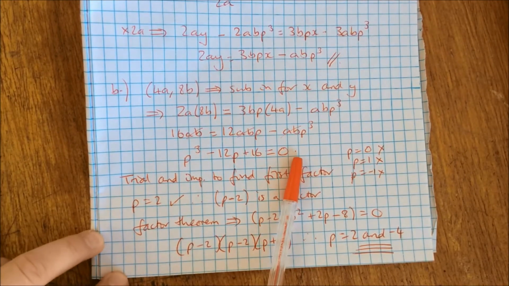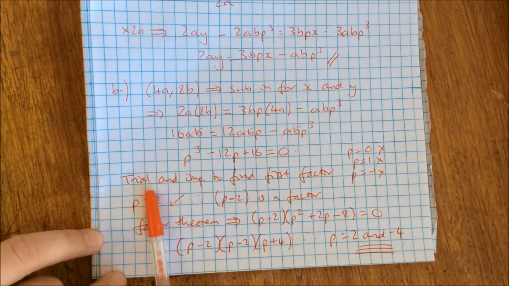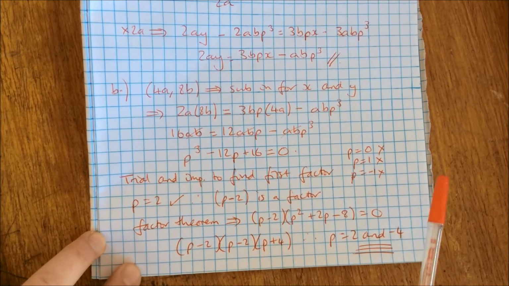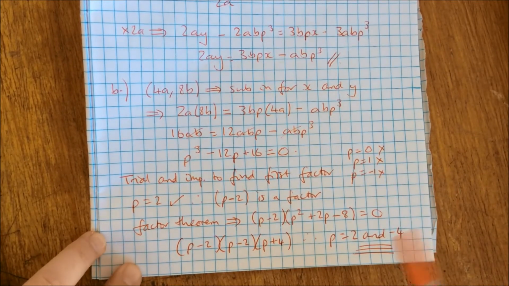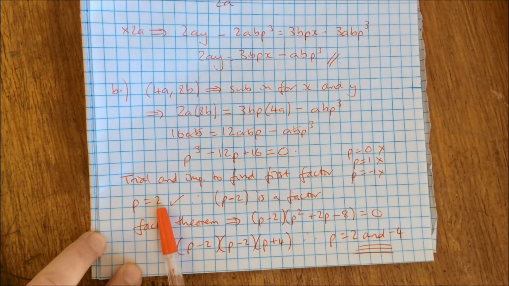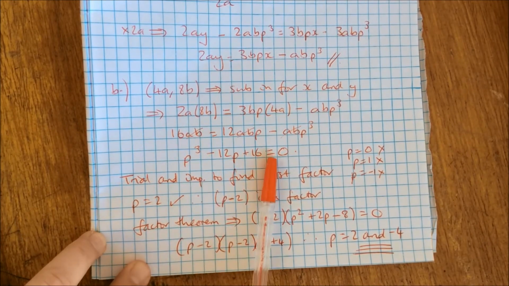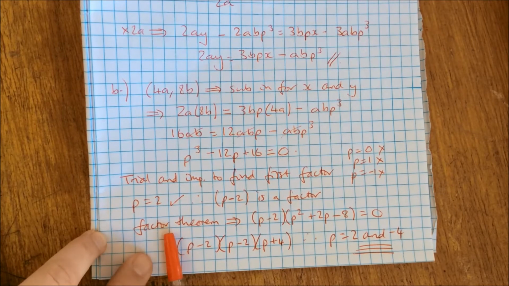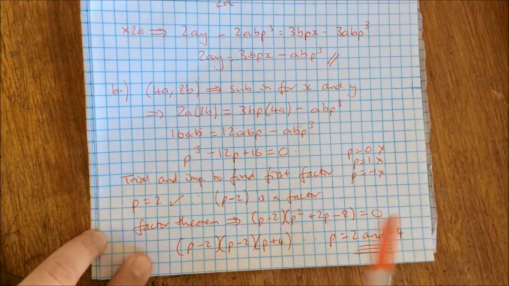Few methods for solving a cubic. I'm a bit lazy, so I go for trial and improvement to find the first factor. 99 times out of 100, it'll be 0, 1, minus 1, 2, or minus 2. I tried 0, 1, and minus 1, none of them worked, so I went straight into 2. Putting 2 in there, it came out as 0, so p minus 2 is a factor. Then I used my factor theorem method, dividing this expression by p minus 2, to find the quadratic p squared plus 2p minus 8.